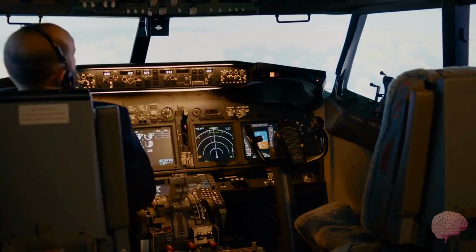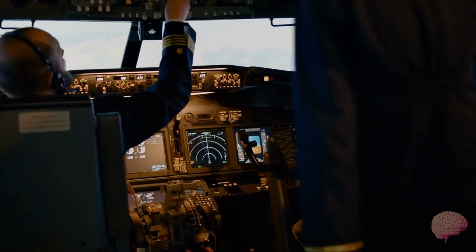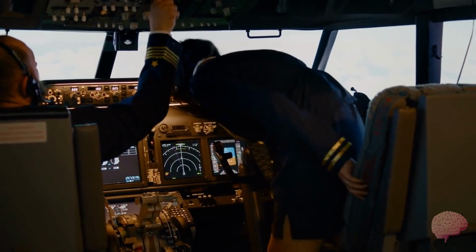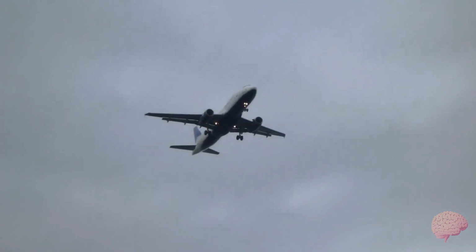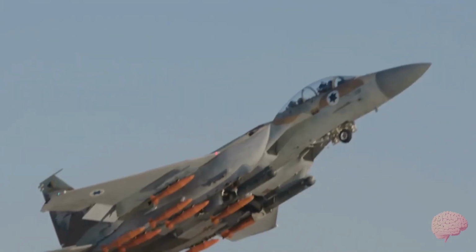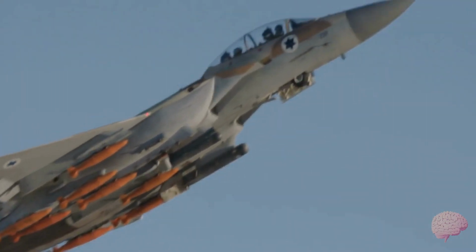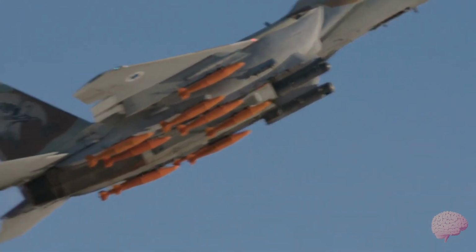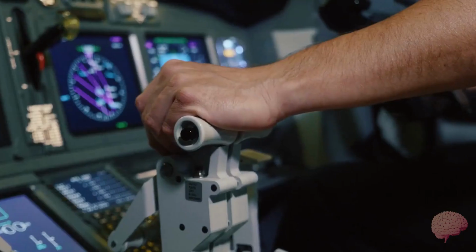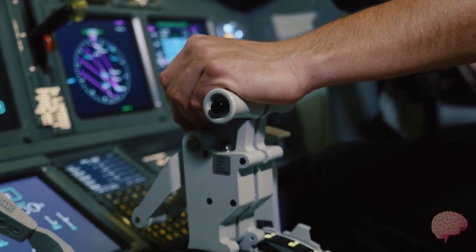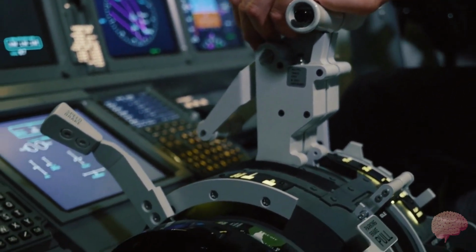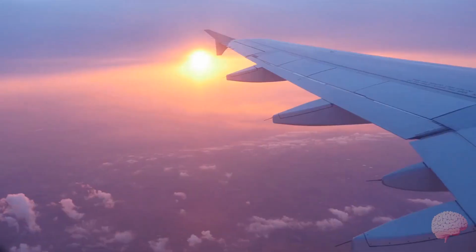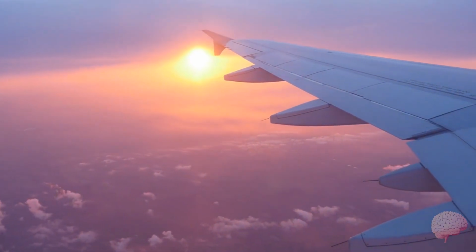The amount of lift an airplane generates depends on several factors, including the angle at which the air hits the wing. This angle is known as the angle of attack. When the angle of attack is increased, the amount of lift generated by the wing also increases. However, if the angle of attack becomes too great, the airflow over the wing becomes disrupted, and the airplane can stall and lose lift. That's why airplanes have flaps on their wings.